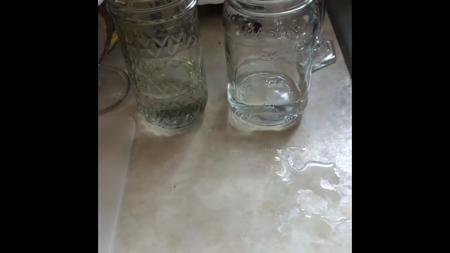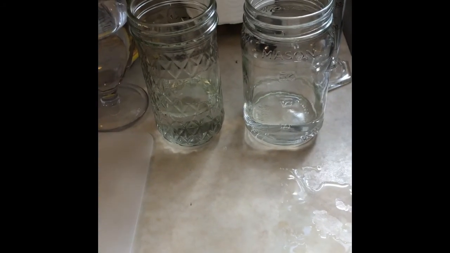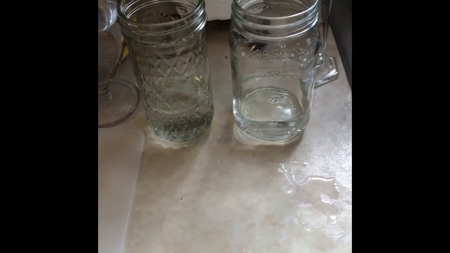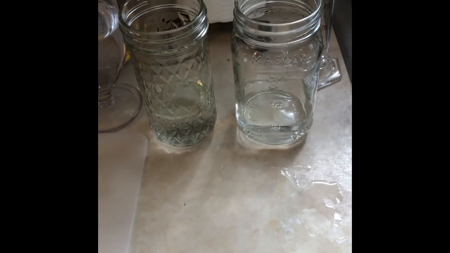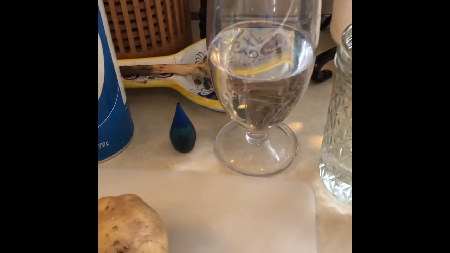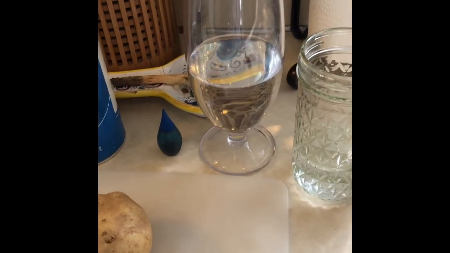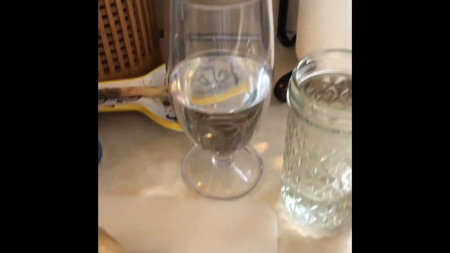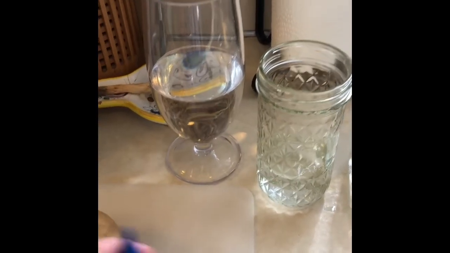So I've measured out in these two containers 100 milliliters of filtered water. I just use my Brita filter water. It's not deionized, but it's better than tap. And then here I just have regular tap water, which I'll be using for the food coloring experiment. So, got some blue food coloring.